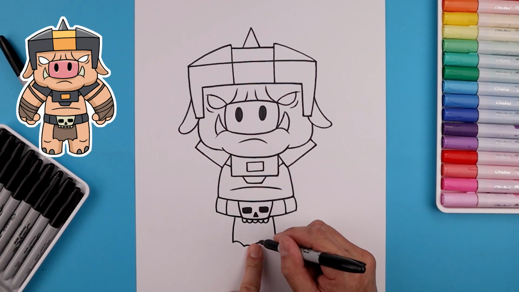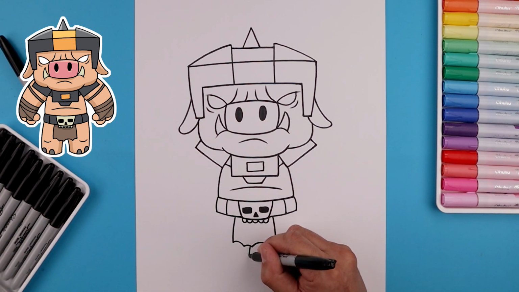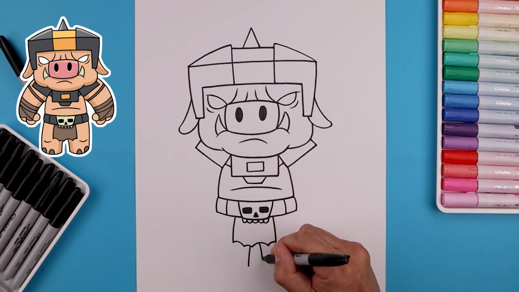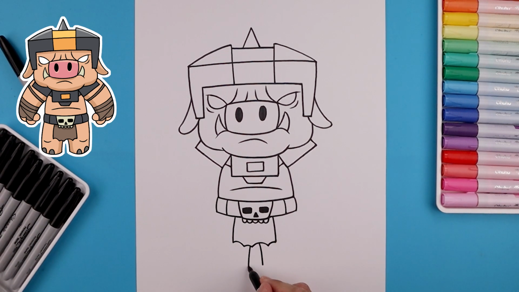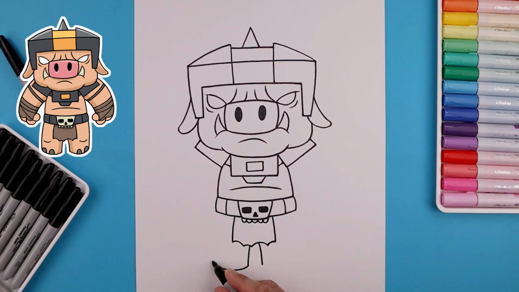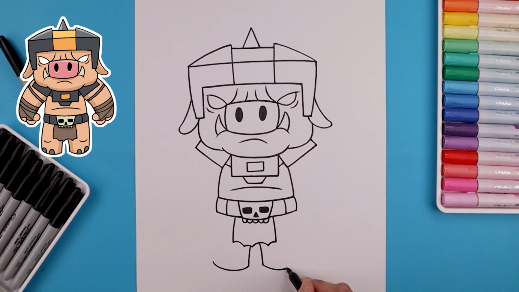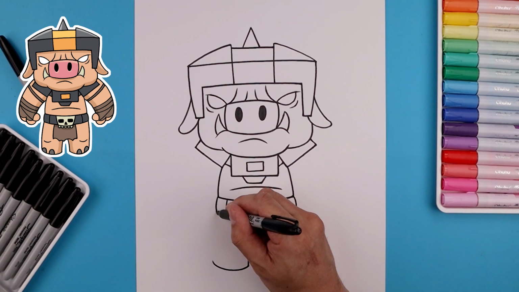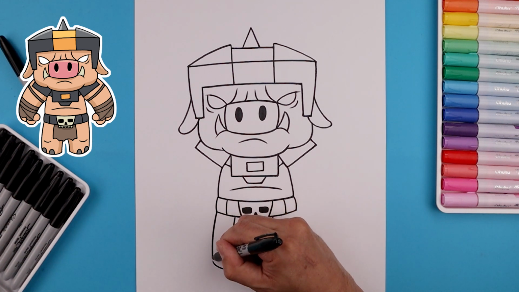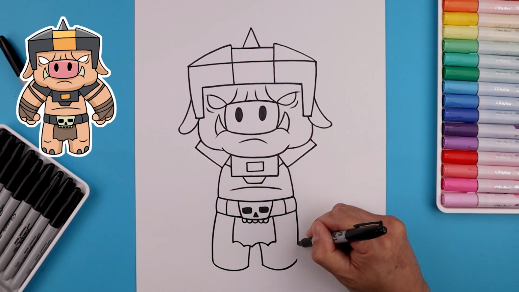Now I'm going to leave a gap in the center, go to the left side, I'm going to draw the inside of the left leg going out and then down. Do the same thing on the right. And then curve the bottom of the feet, coming down and then up. Let's go back up to the hips, bend the leg going out and then down towards the bottom of the foot.